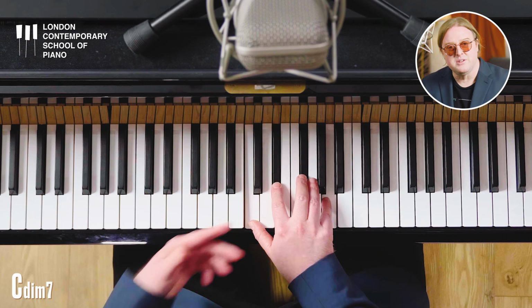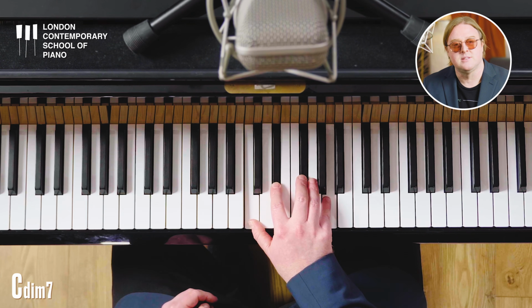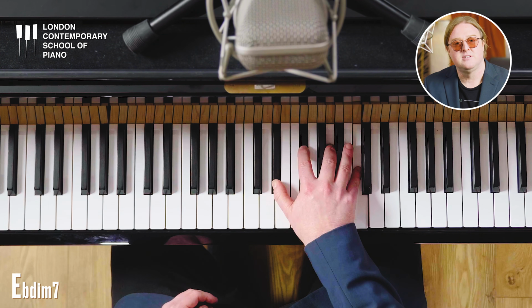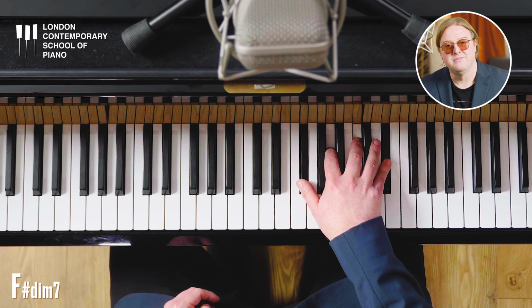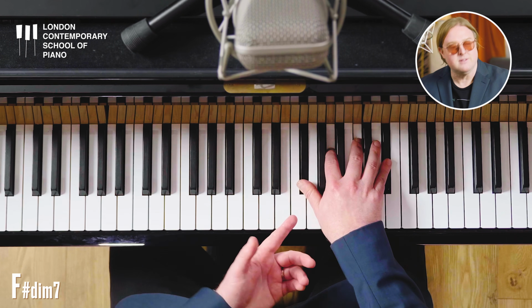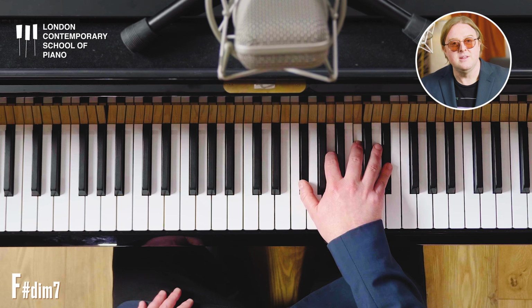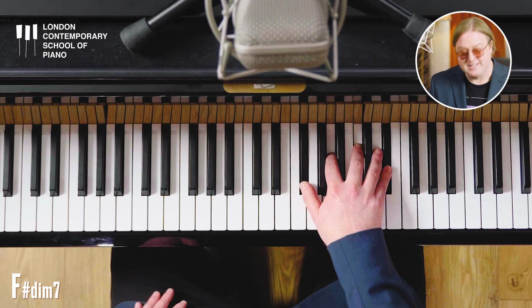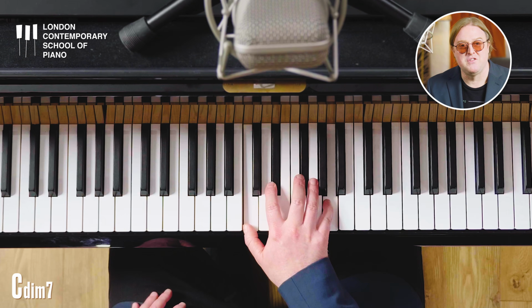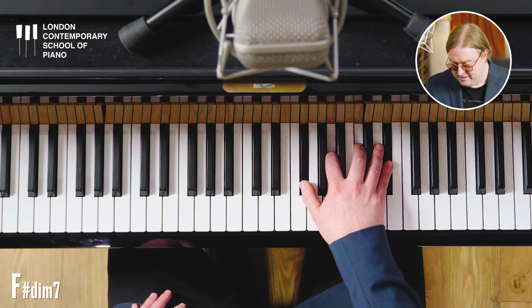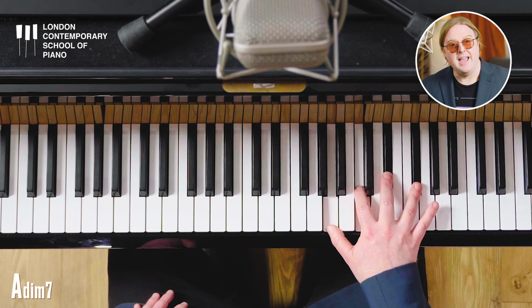Diminished chords are one of the few chords on piano that invert onto themselves. So when you put them in an inversion, you end up with another diminished chord. A C diminished chord is the same as an E flat diminished 7 chord, which is the same as an F sharp diminished 7 chord. So if you see an F sharp diminished 7 chord on sheet music, it has exactly the same notes in it as a C diminished 7 chord, just a different inversion of the same thing, which is the same also as A diminished.